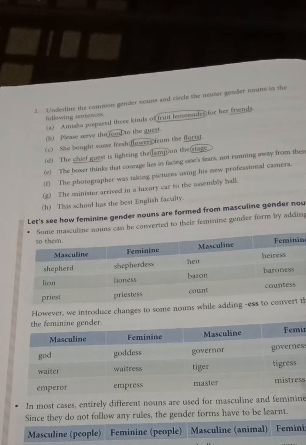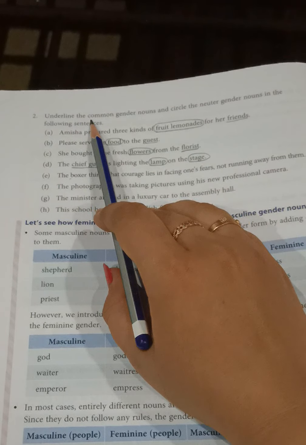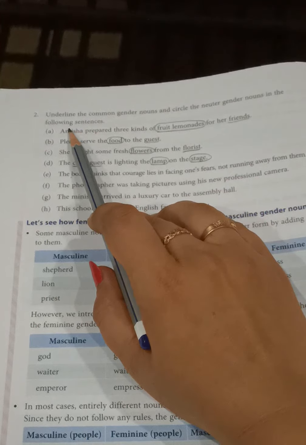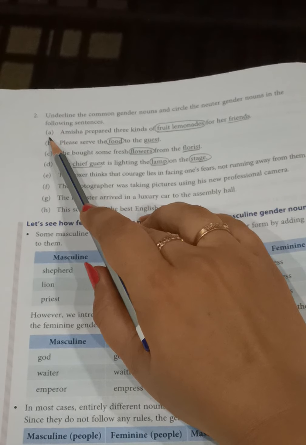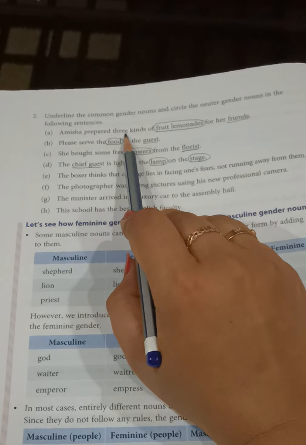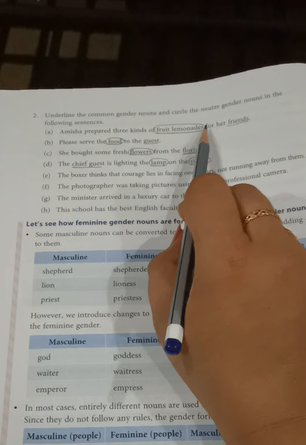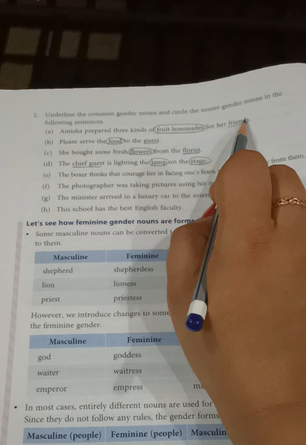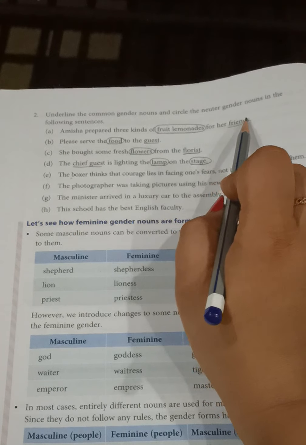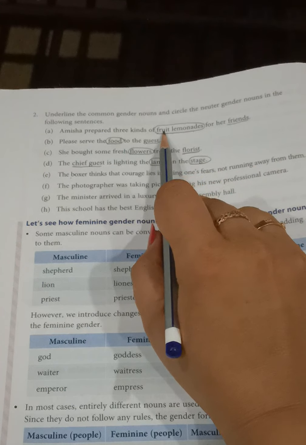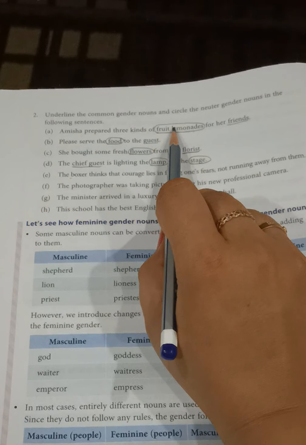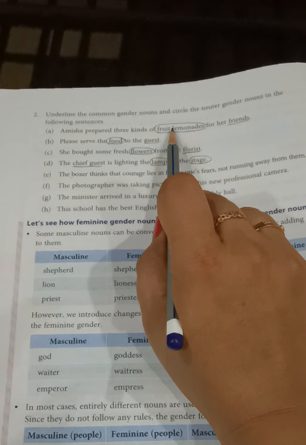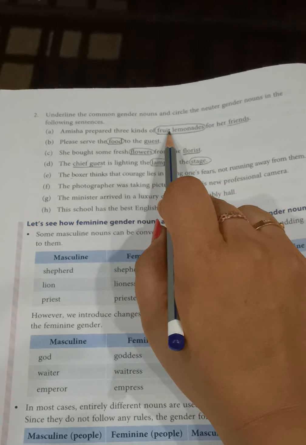Now we will start question number 2. Underline the common gender nouns and circle the neuter gender nouns in the following sentences. A. Amisha prepared 3 kinds of fruit lemonades for her friends. Friends can be girls or boys, both. So common gender, we will underline it. Fruit and lemonade cannot be categorized as male or female. So it is neuter.